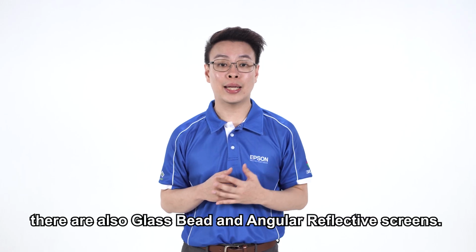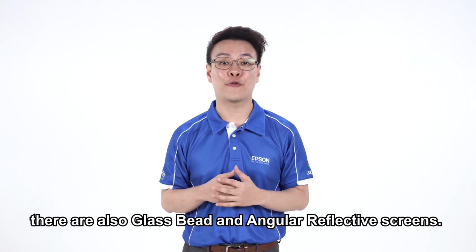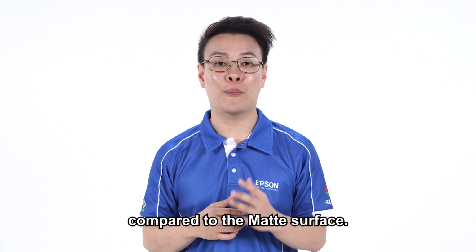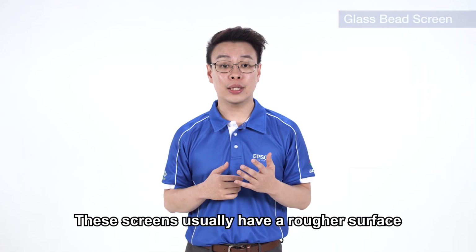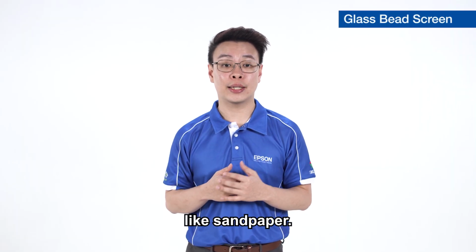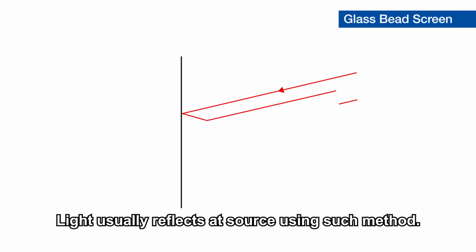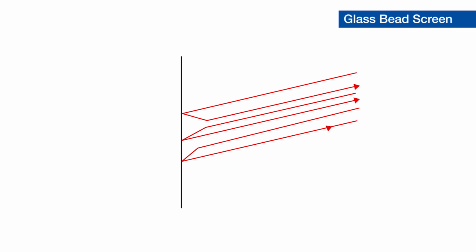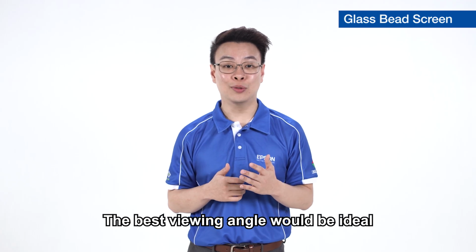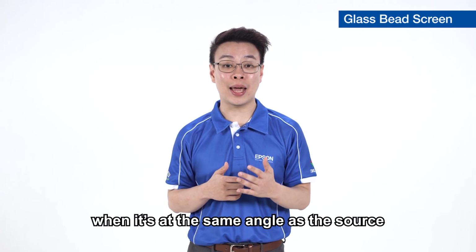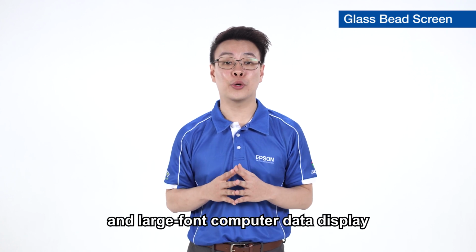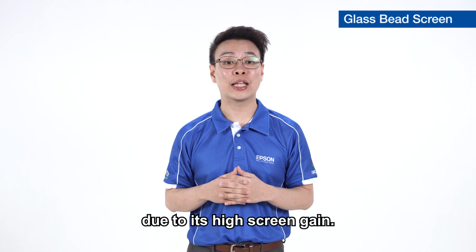Other than matte white, there are also glass bead and angular reflective screens. These projection screens are usually more expensive compared to the matte surface. These screens usually have a rougher surface like sandpaper. Light usually reflects at source using such a method. The best viewing angle is at the same angle as the source, as they are ideal for video and large font computer data display due to its high screen gain.